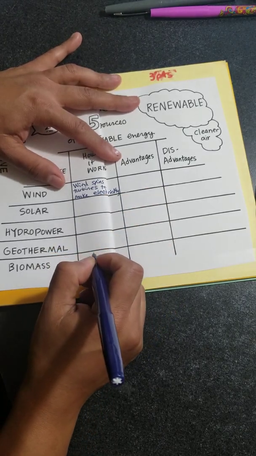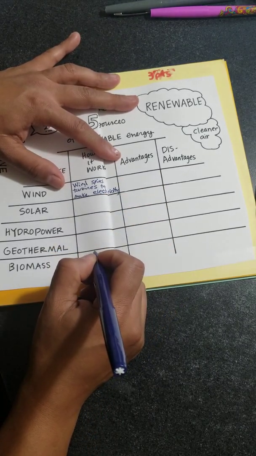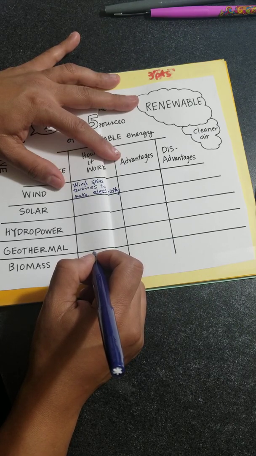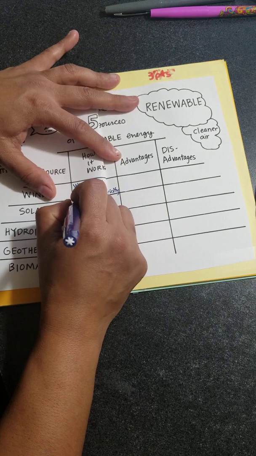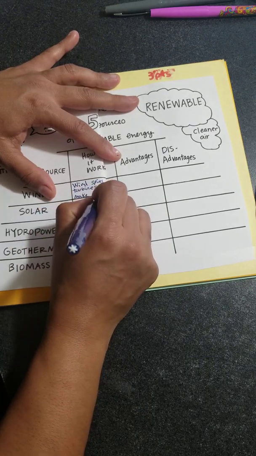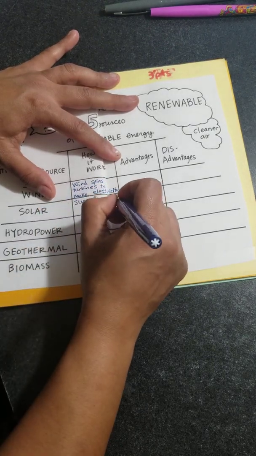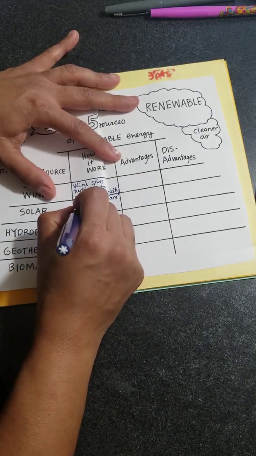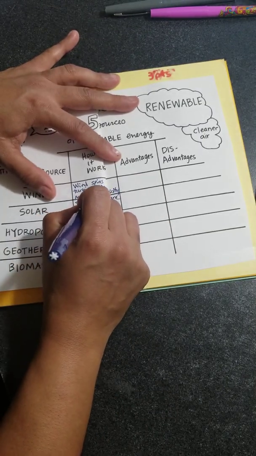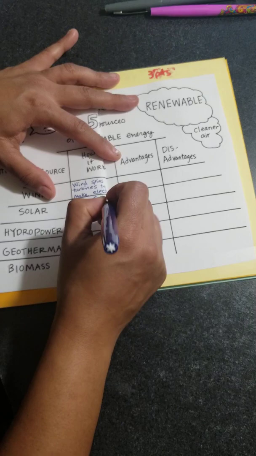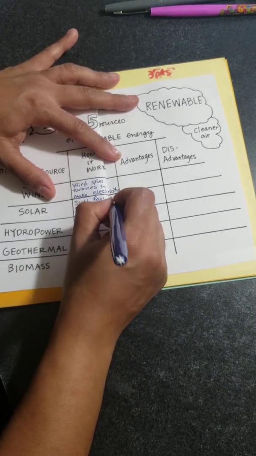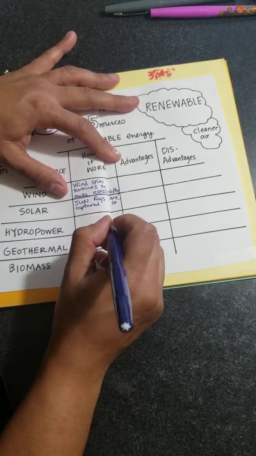Okay. Solar. Solar says here sun rays are captured in photovoltaic cells.